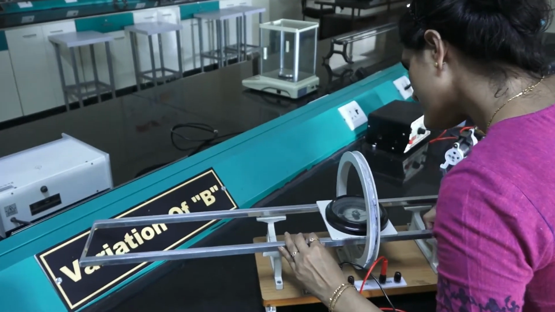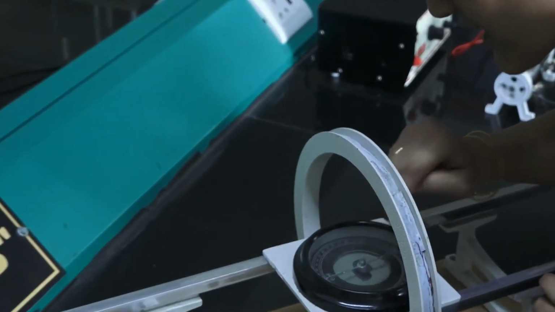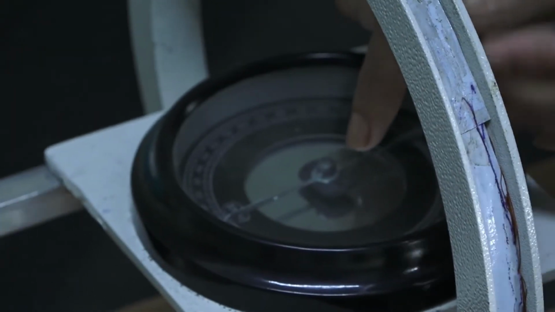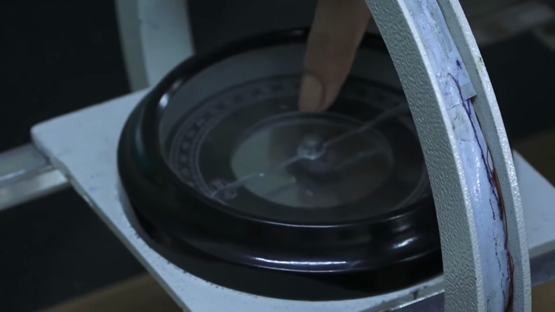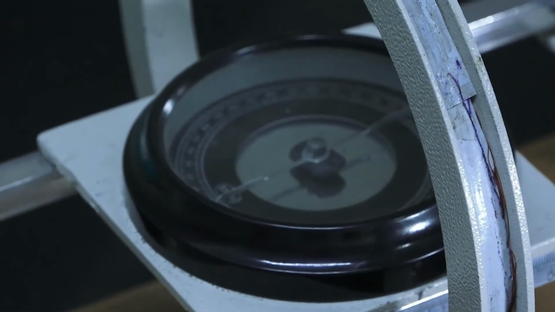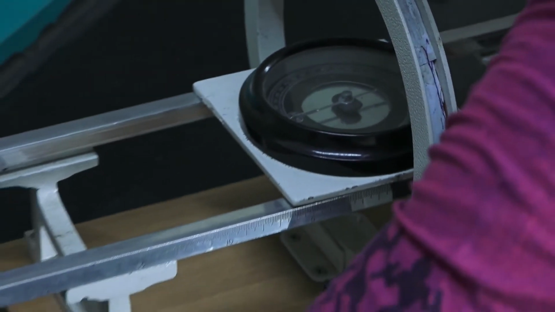As soon as both the pointers cross on the 0, 0 mark, we will see that there is a black colored pointer in this magnetic compass box which has a red dot over here. The red dot facing whichever side gives me the north direction, and this is my east and this is my west. Now this apparatus is already adjusted in the magnetic meridian, so I will put on the current over here.